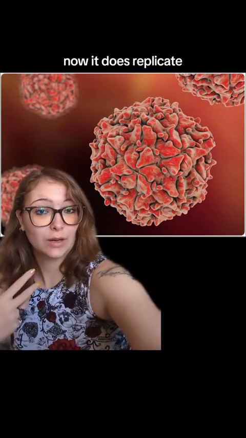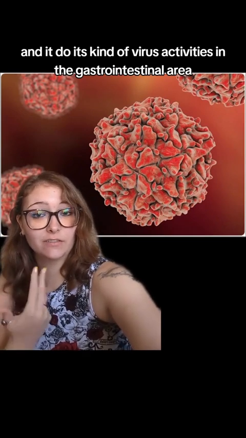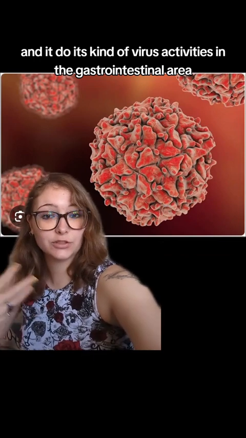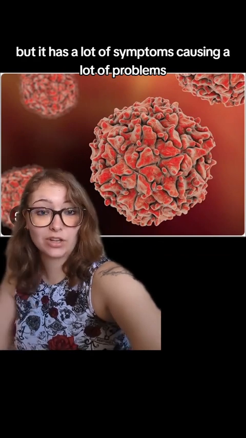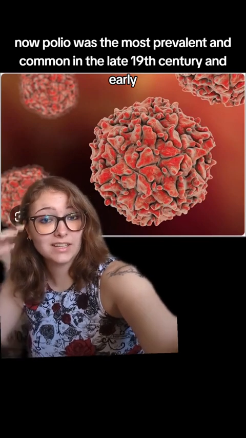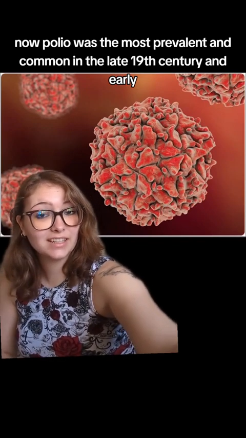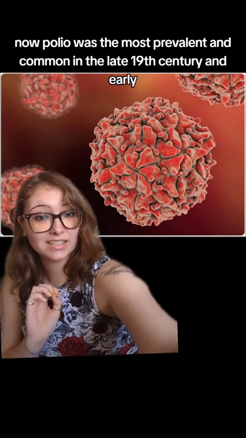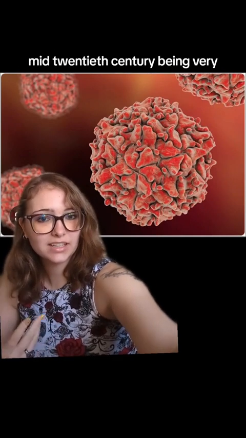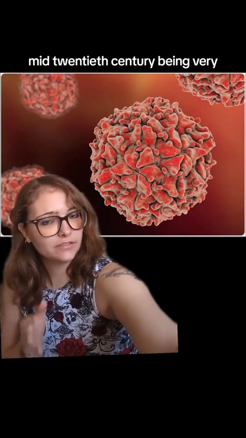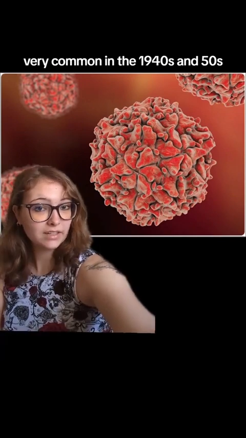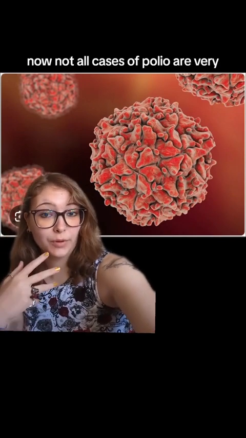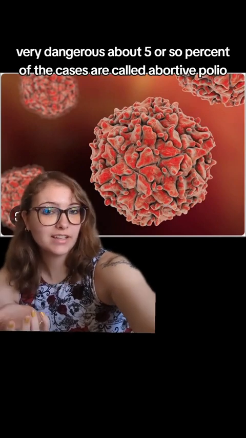Now, it does replicate and do its virus activities in the gastrointestinal area, but it has a lot of symptoms, causing a lot of problems. Polio was the most prevalent and common in the late 19th century and early to mid-20th century, being very, very common in the 1940s and 50s. Now, not all cases of polio are very, very dangerous.